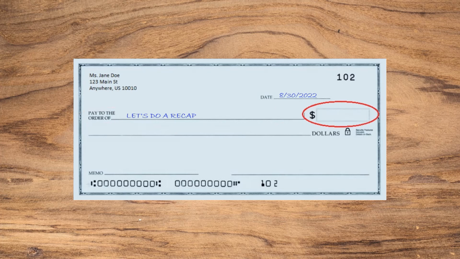Next to the payee field, you'll notice a rectangular box with a $ sign in front. Here you will write the full amount of your payment in numeric form. Start writing as far left of the border as possible and fill in any leftover space with a dash. This will help prevent fraud in case someone tries to add additional digits in.